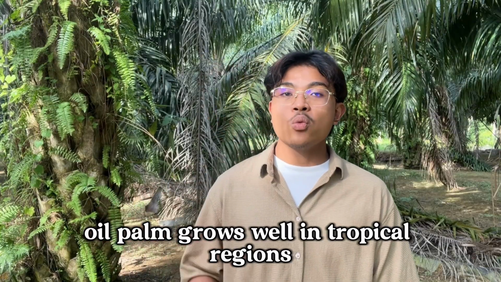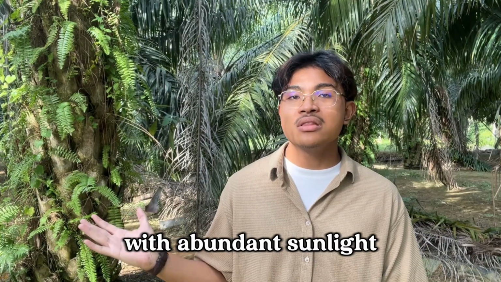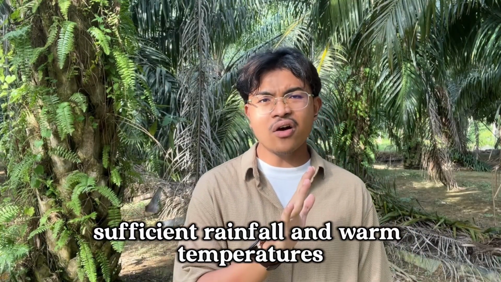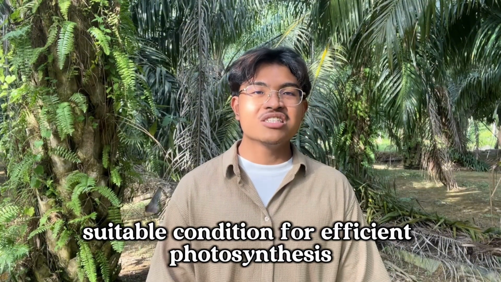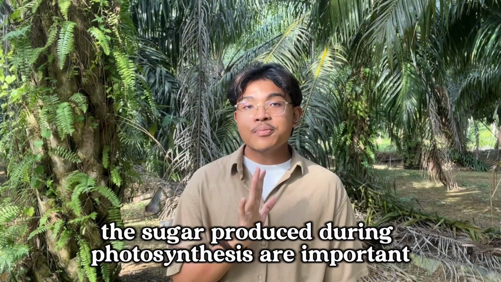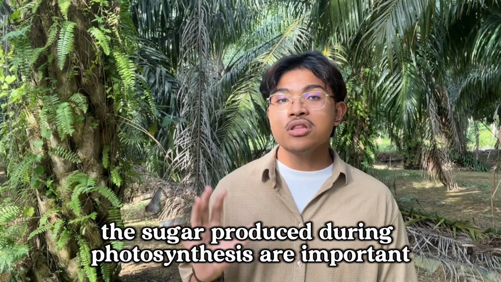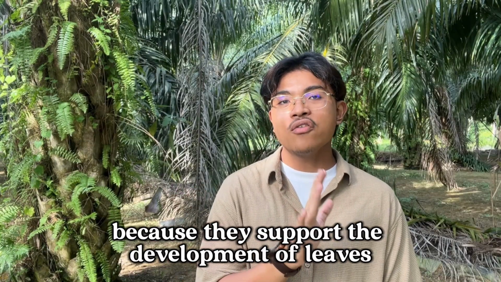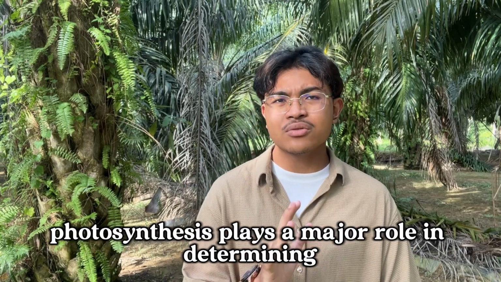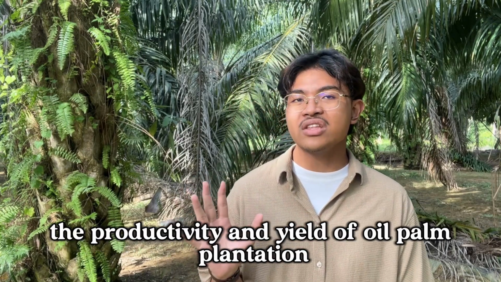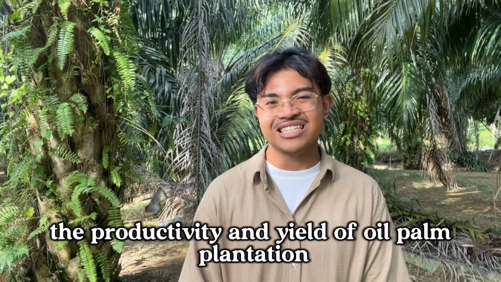Oil palm grows well in tropical regions with abundant sunlight, sufficient rainfall, and warm temperatures, which provide suitable conditions for efficient photosynthesis. The sugars produced during photosynthesis are important because they support the development of leaves, roots, flowers, and fruit bunches. Therefore, photosynthesis plays a major role in determining the productivity and yield of oil palm plantations.